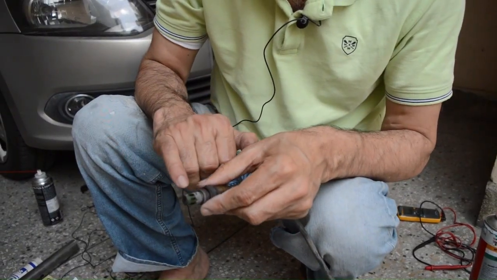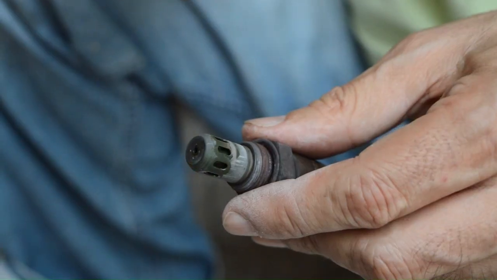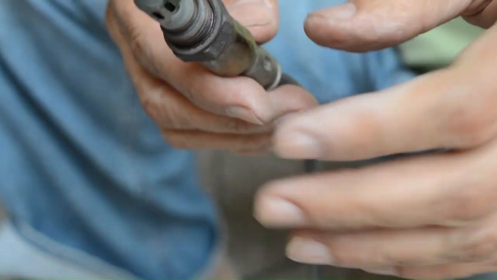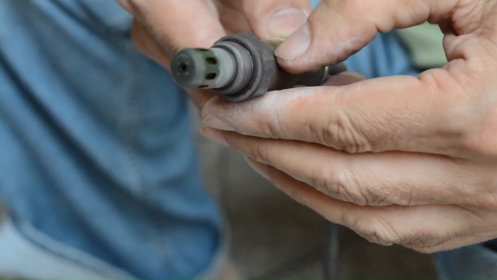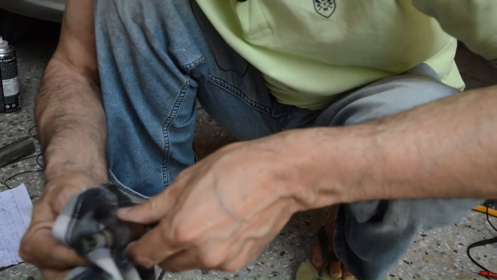Now inside this sensor there is a heater coil which heats up the oxygen sensor so that it reaches its operating temperature quickly. And in some cases, when the car is idling and the exhaust gases are not hot, that heater also helps maintain the operating temperature of the sensor.